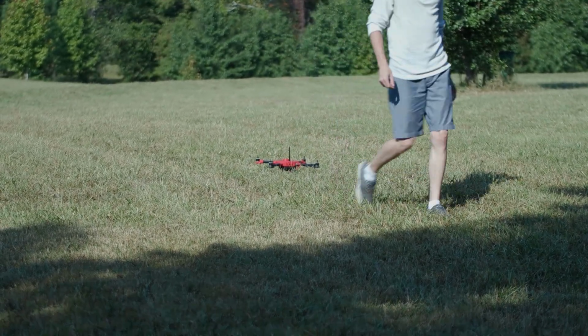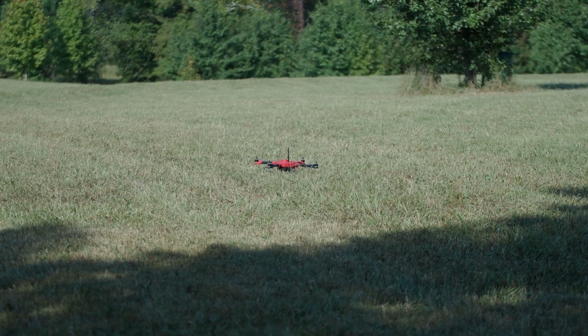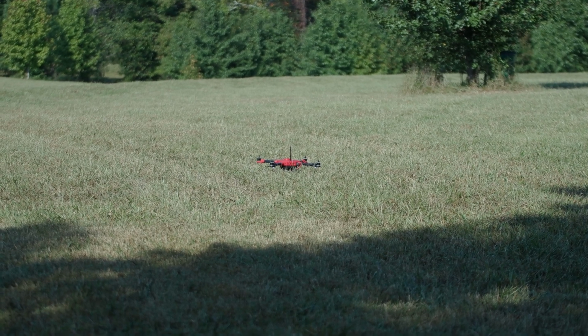Letting Develop Air boot up and get a good satellite connection.